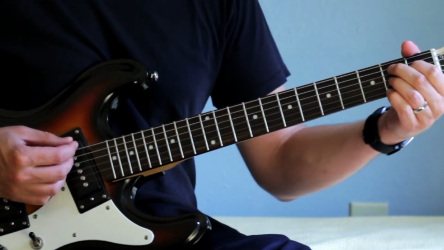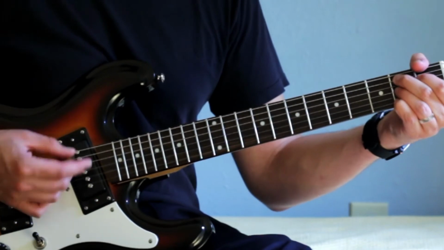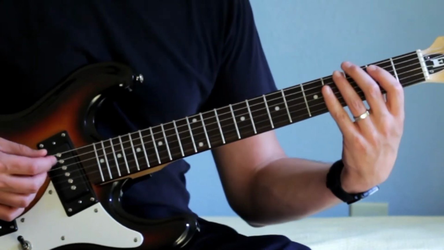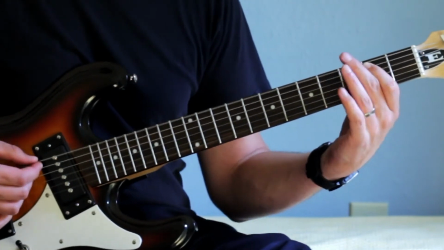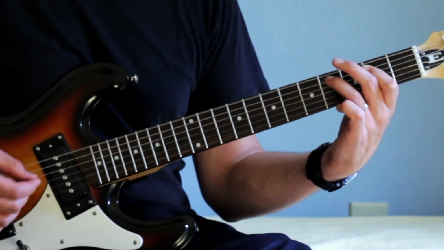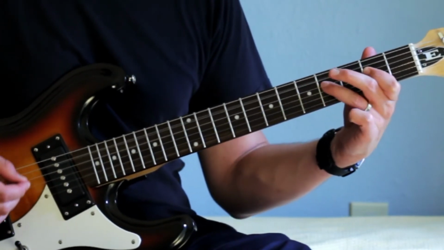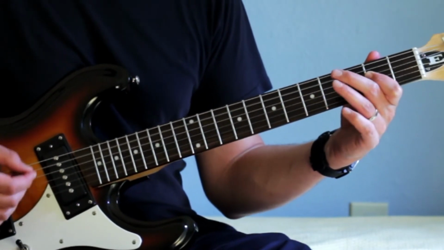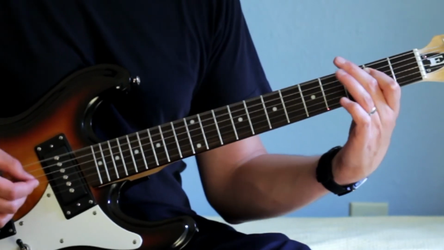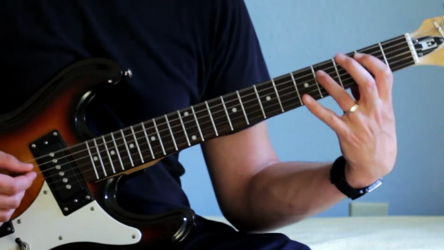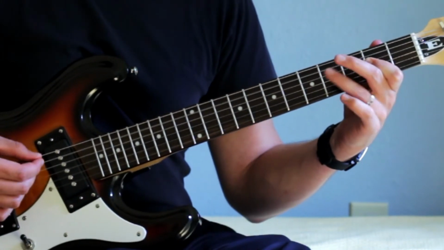and we go to a B chord. You can go to a B7 to sound kind of cool. Then back to the 1. 1 chord. 2, 3, 4. To the 4 chord. 1, 2. Back to the 1. 1, 2. 5 chord. 4 chord. 1.